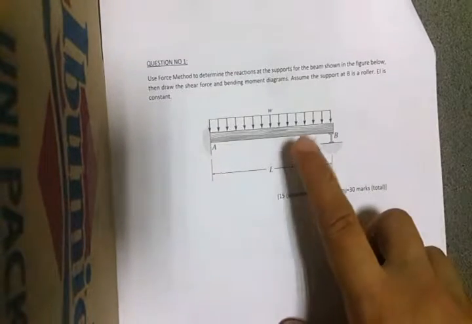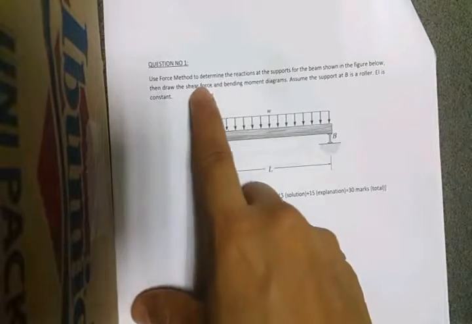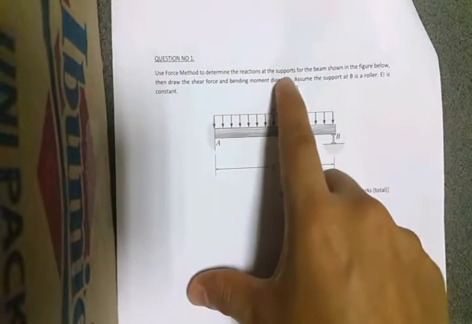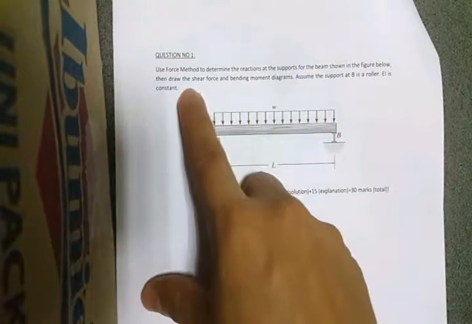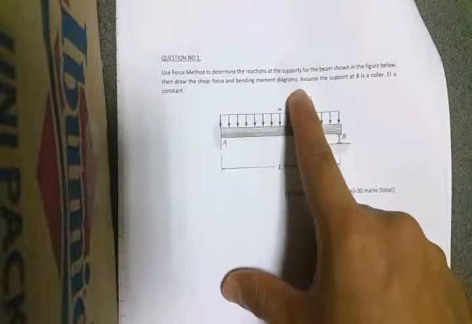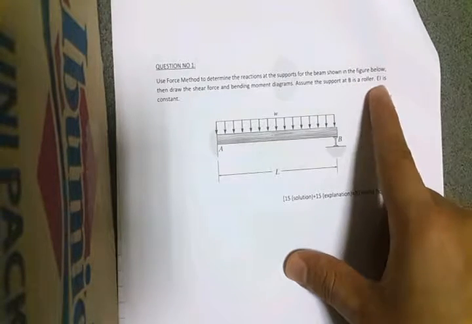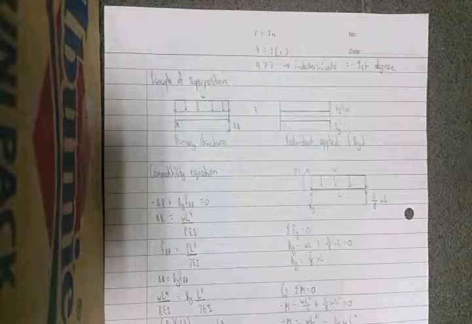I'm from Civil Engineering. So today I'll explain how to solve two questions. So here's the first question. Basically they're asking to use the force method to determine the reactions at the supports for the beam, and later on you have to draw the shear force and bending moment diagrams. Here, the support at B is a roller and EI is constant.